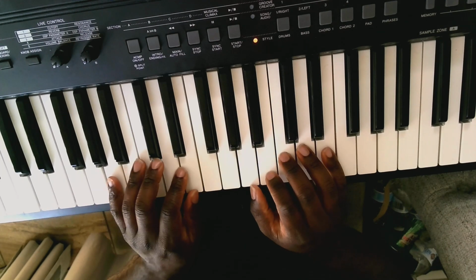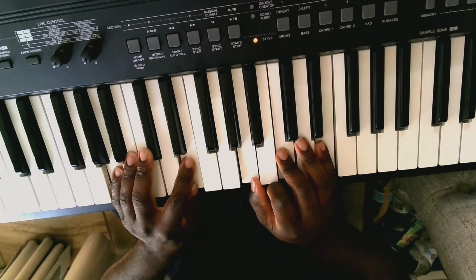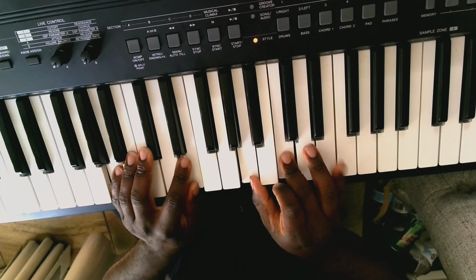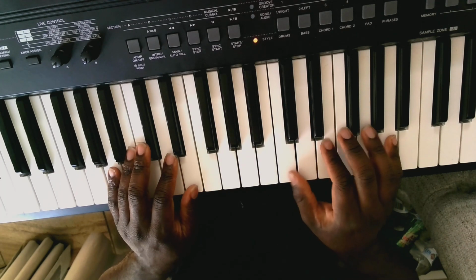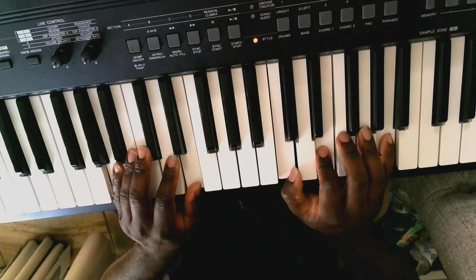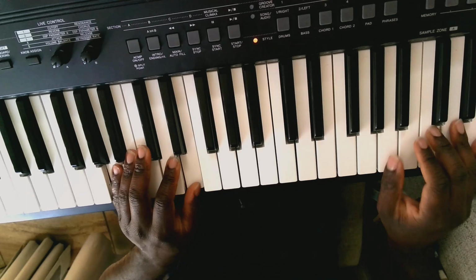Now 6 minor, that's A. 6 minor is 6, 1, 3, A, C, E. And walking up, I can do 1, 3, 6. Same numbers, flip it around differently. And you practice.